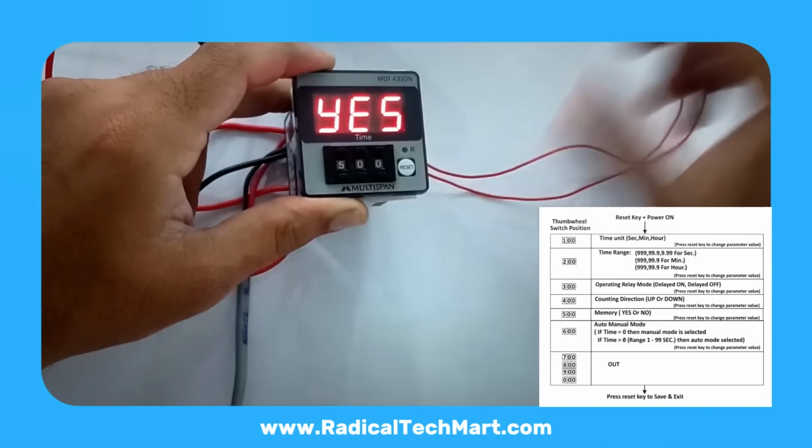At 600, you can set the auto reset time. If you want the timer to reset automatically after a set duration, you can enter that time here. At 700, you simply exit the parameter menu. Press reset to confirm exit.